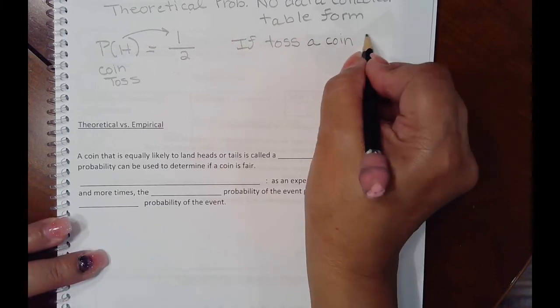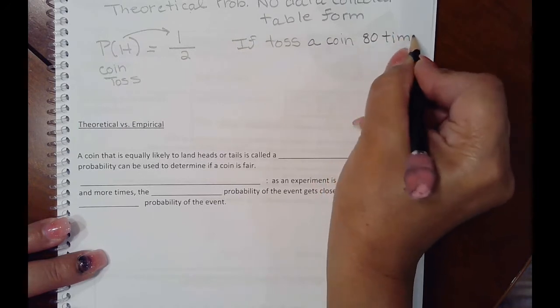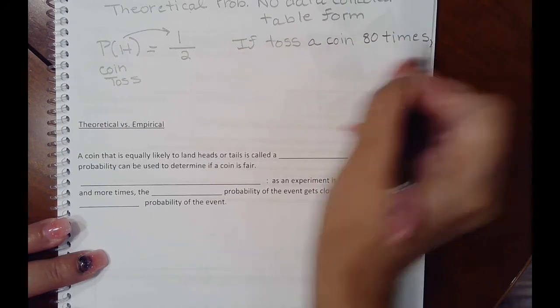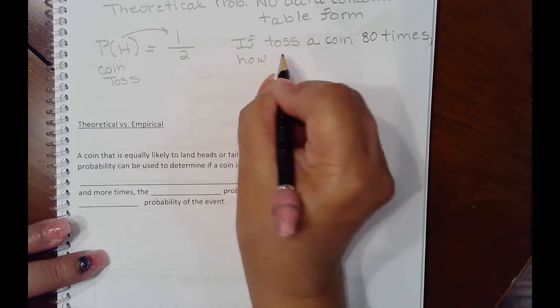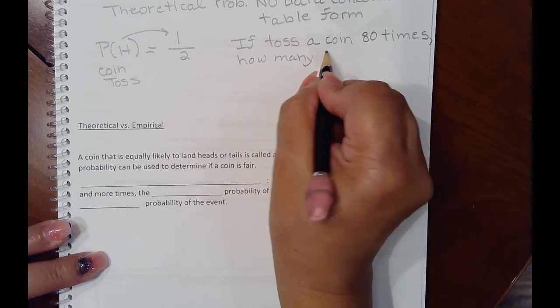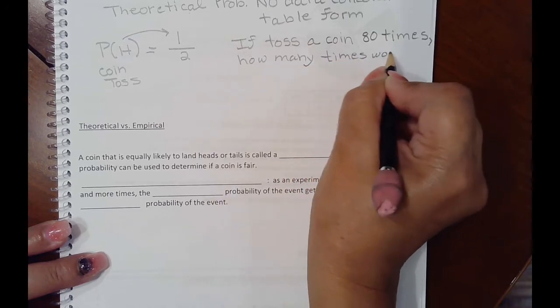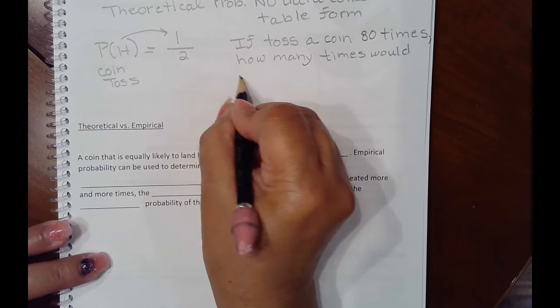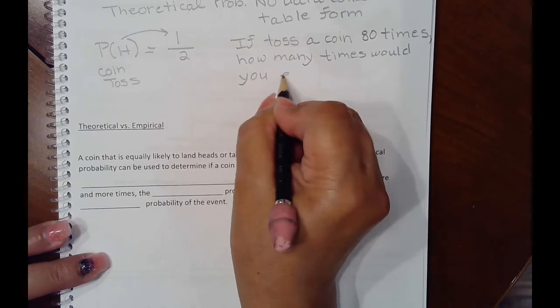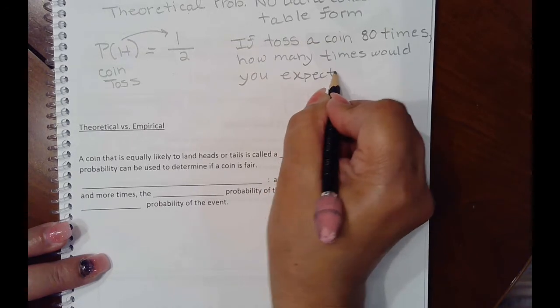If you toss a coin 80 times, how many times would you expect to get a head, for it to show the picture of a head?